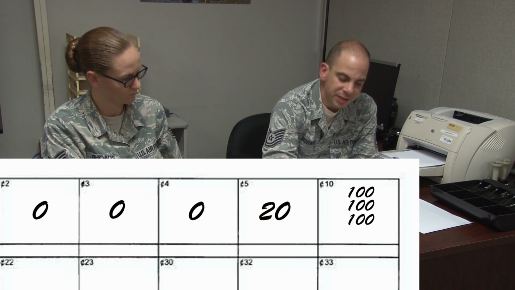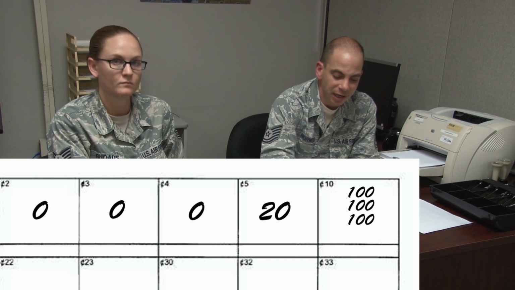Our last sheet of 10-cent stamps. 1 through 10, 1 through 10. 10 times 10 equals 100. 1 through 10, 1 through 10. 100. I annotate our last sheet of 10-cent stamps into the block.